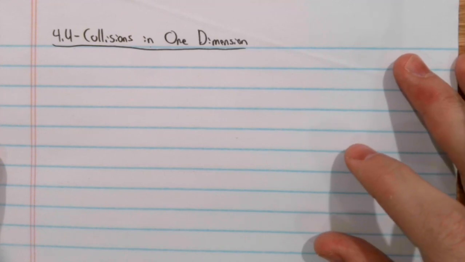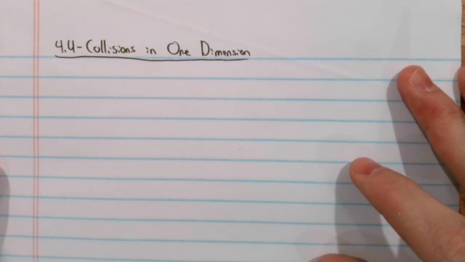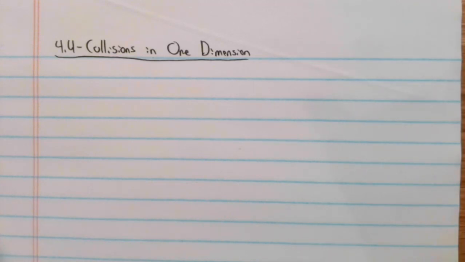Alright, hello and welcome to lesson 4.4, which is collisions in one dimension. This lesson is basically a part 2 of lesson 4.3, which was conservation of linear momentum. So what we'll do in this lesson is take the conservation of momentum and come up with 3 more specific equations, 3 cases in which it can be used.